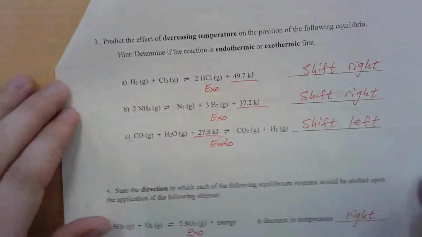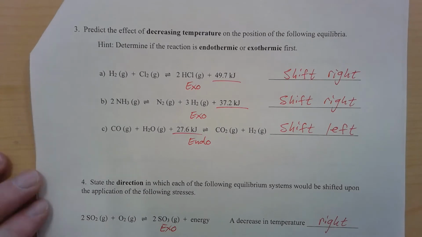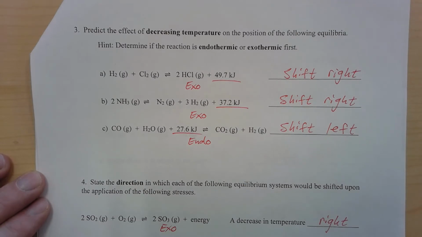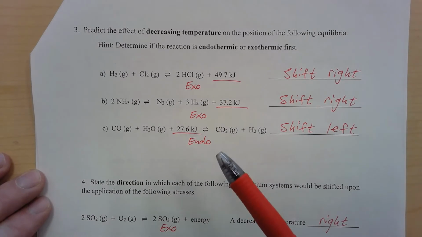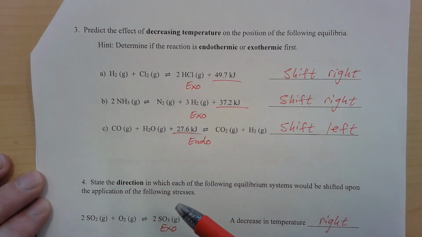Let's move on to number 3 here. Number 3 says, predict the effect of decreasing temperature on the position of the following equilibria. Hint, determine if the reaction is endothermic or exothermic first. The way you determine that is pretty simple. Simply consider heat or added energy or energy released as a reactant or product.